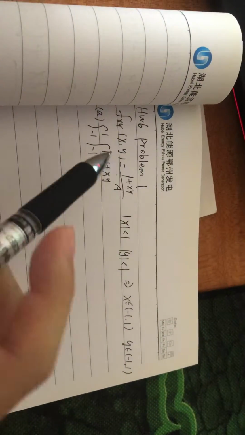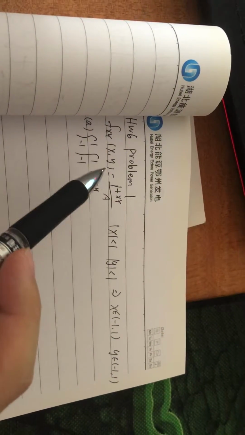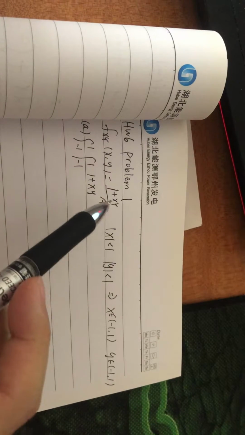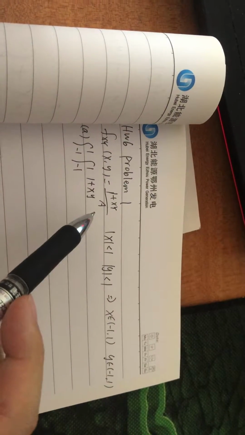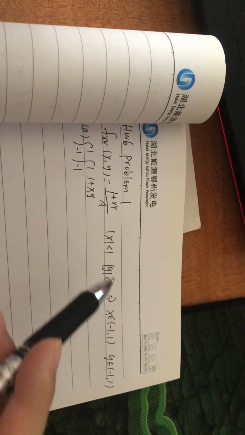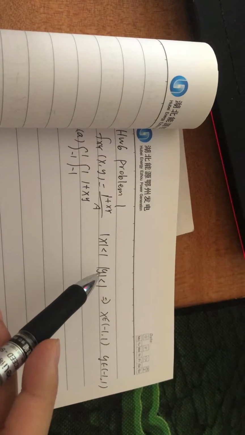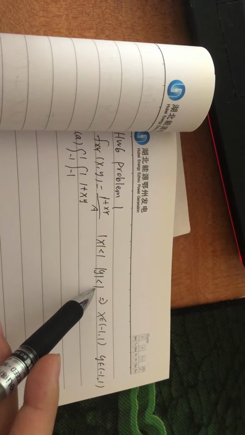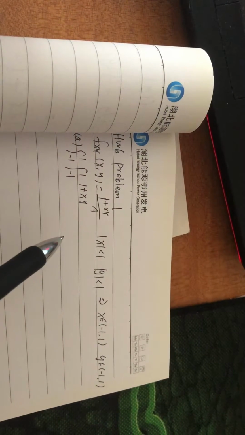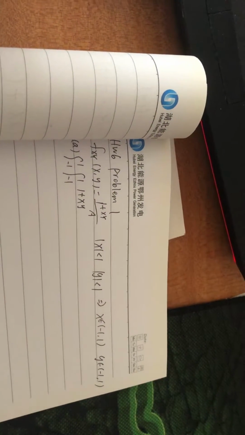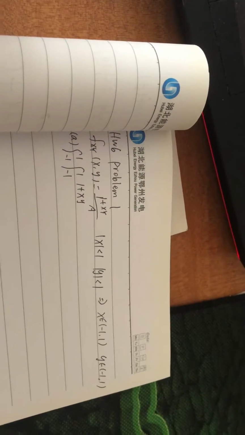The problem 1: given f(x, y) equal to (1 + xy)/a, with absolute x less than 1 and absolute y less than a, and also x and y have a joint density function.